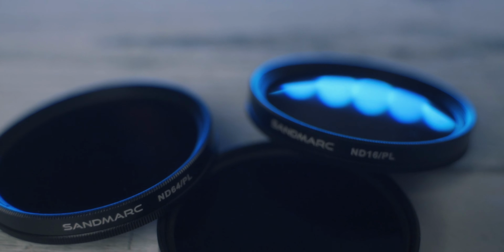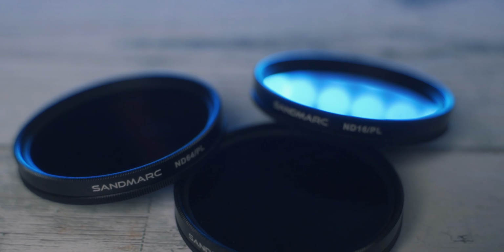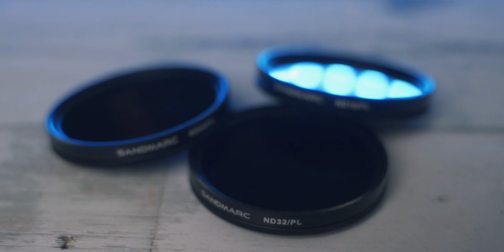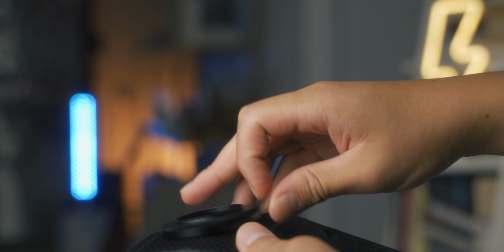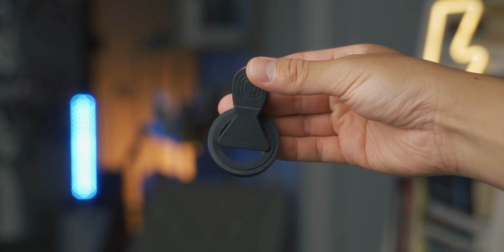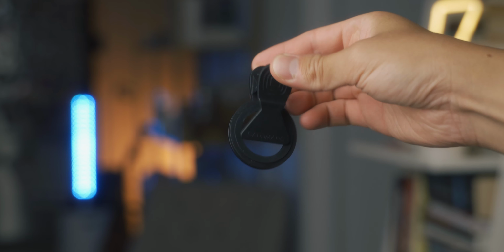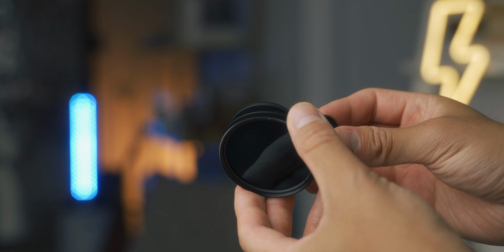So these filters from Sandmarc come in this little soft pouch, and you get 3 of them. You get the ND64, ND32, and ND16. So there are 3 filters, all with polarizing filtration, but with different strengths of ND. We also get this clip with the thread. You'll be attaching this clip to your phone and thread that filter into here.